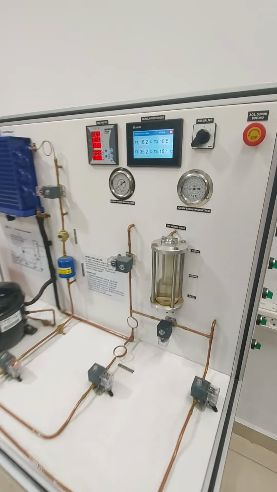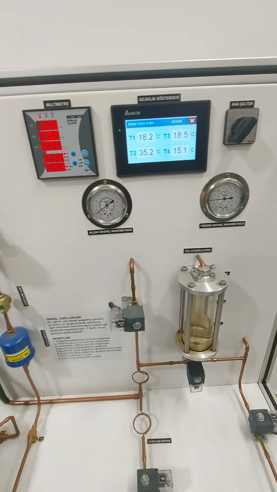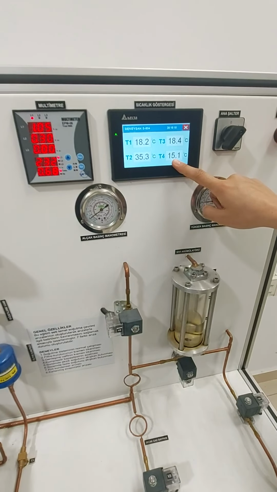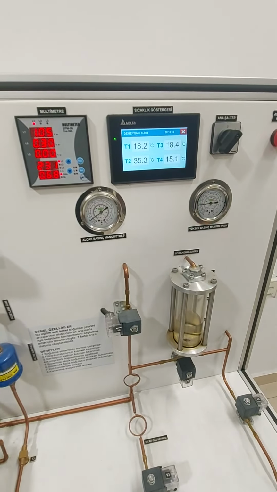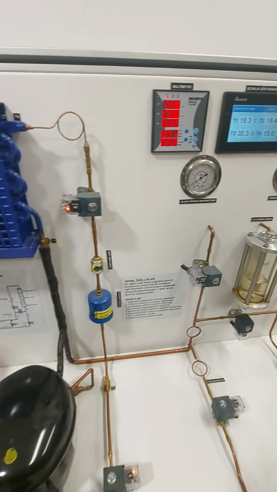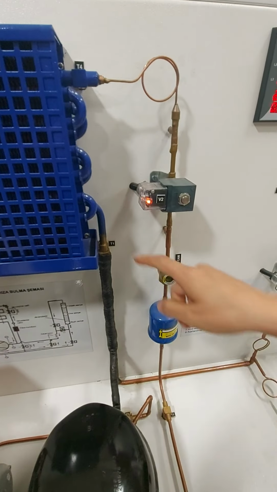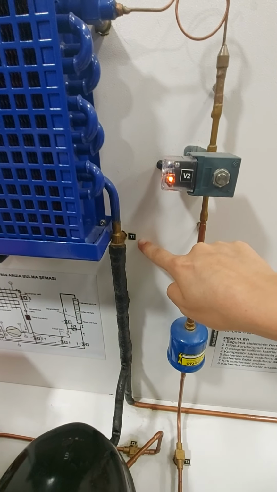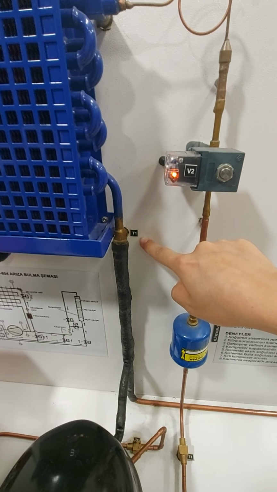There is also a temperature indicator, so the temperatures at 4 points can be determined. Temperature 1 is the outlet of the evaporator and inlet of the compressor.